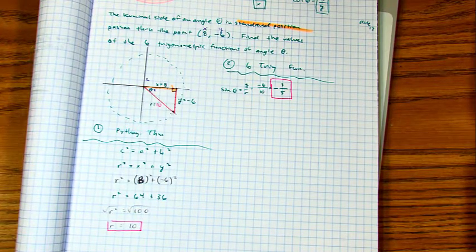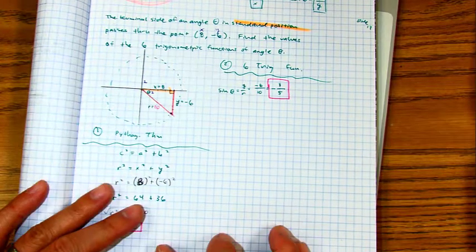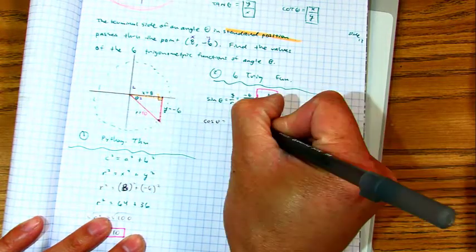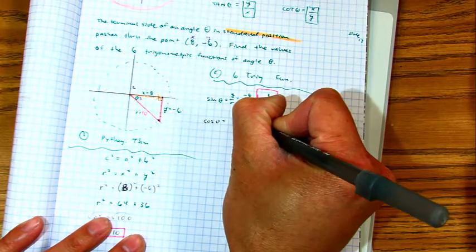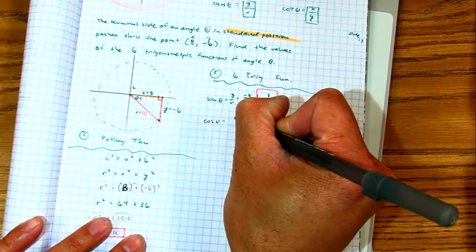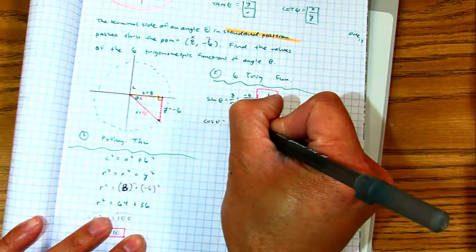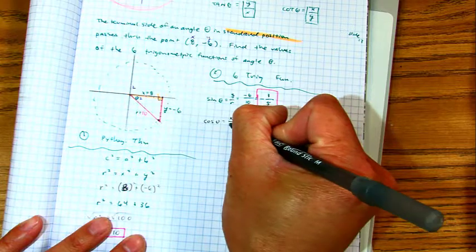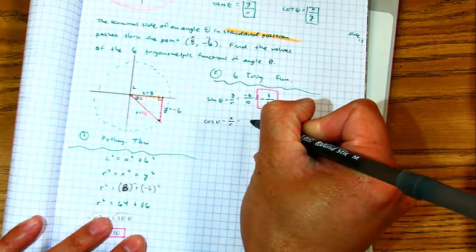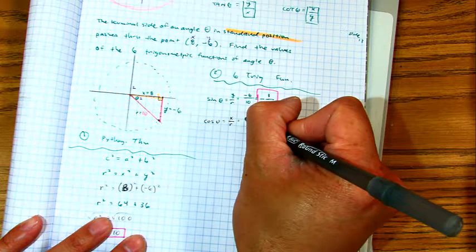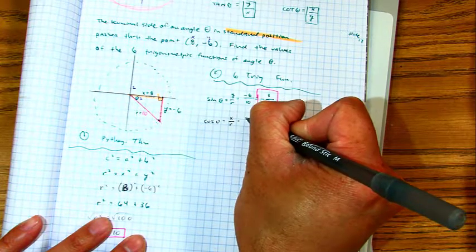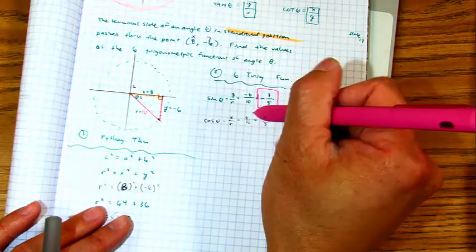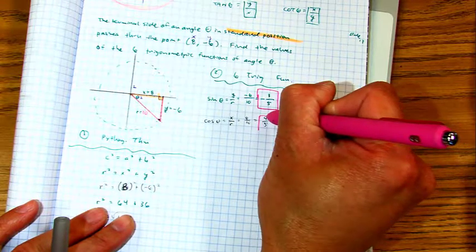Brian V, name one. Cosine. Letters. This is y over r. X over r. Numbers. 4 over 5. So you got 8 over 10. Reduce it to 4 over 5. Interesting. Cosine is positive in quadrant 4.